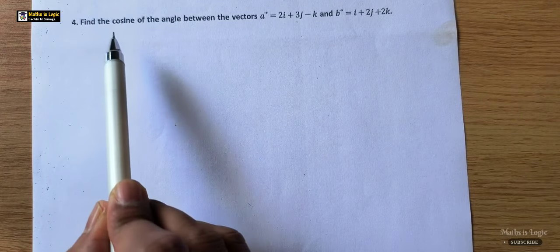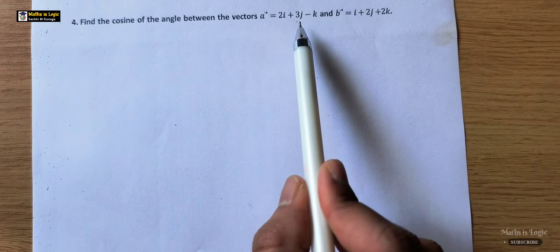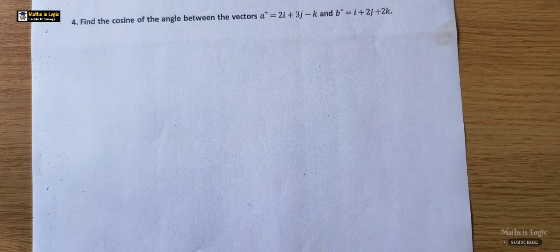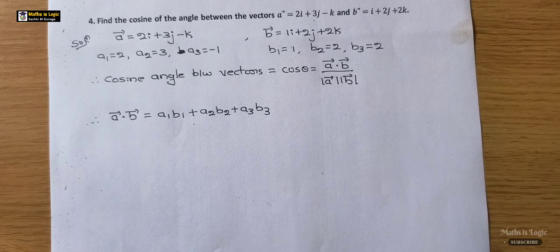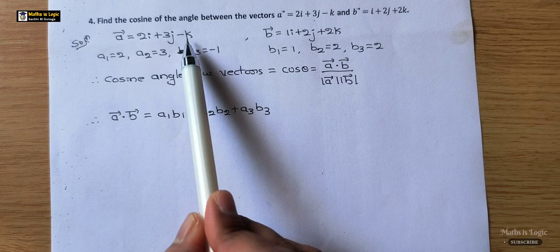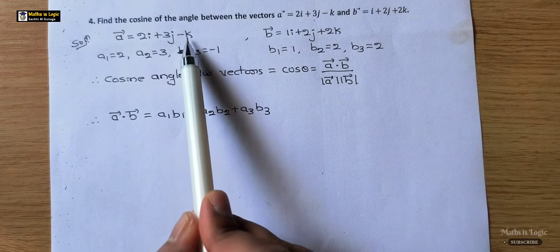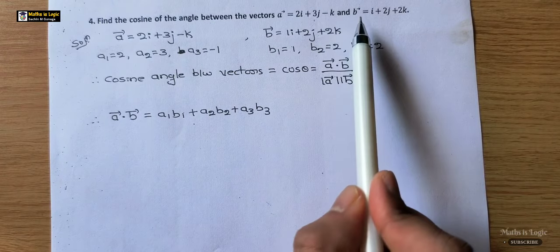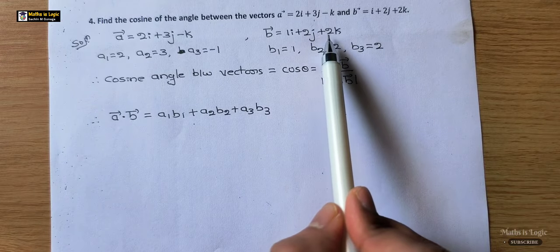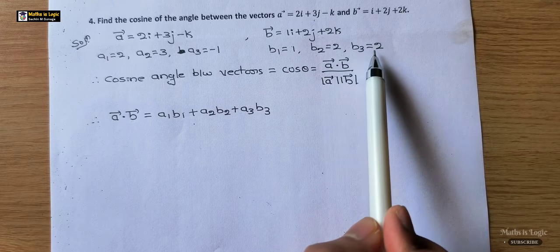Next, fourth one, find the cosine of the angle between the vectors. A vector is equal to 2i plus 3j minus k and b vector is equal to i plus 2j plus 2k. Solution. First, write a vector 2i plus 3j minus k. The i coefficient becomes a1, the j coefficient becomes a2, the k coefficient becomes a3, and take b vector 1i, that is i, plus 2j plus 2k. b1 is 1, b2 is 2, b3 is 2.